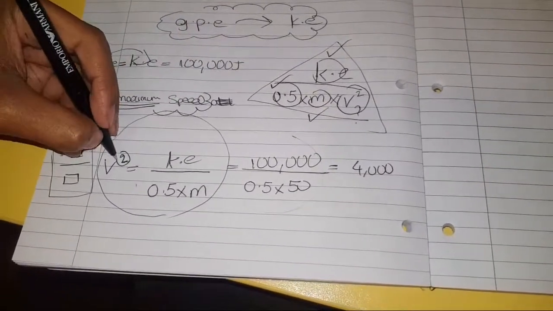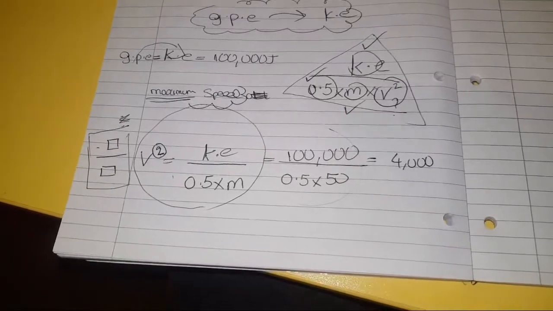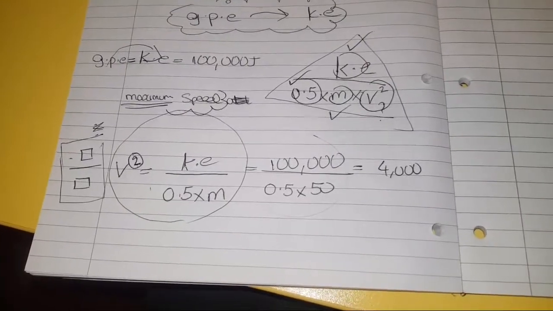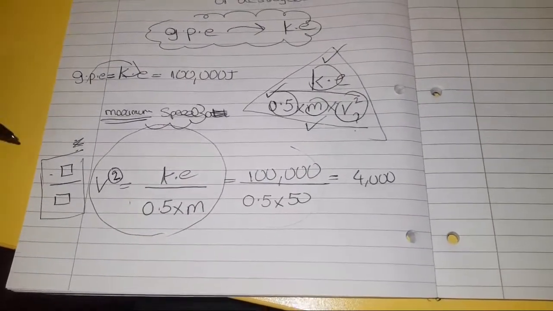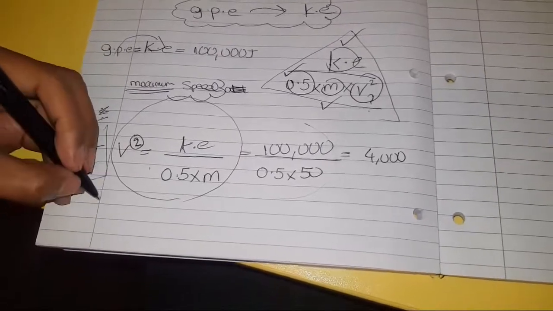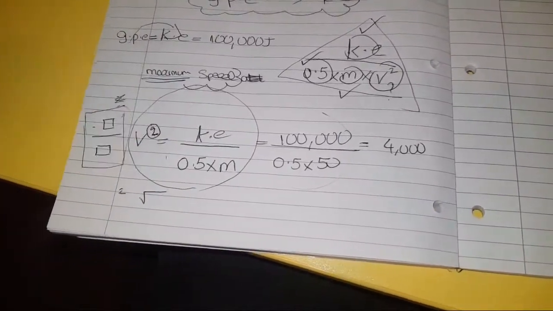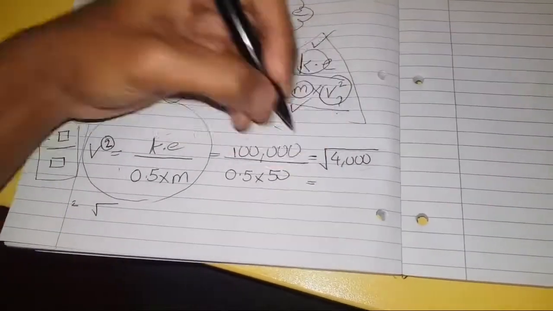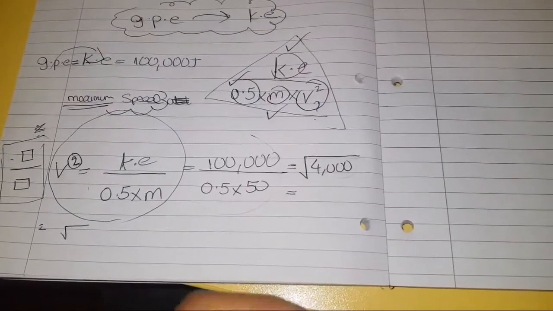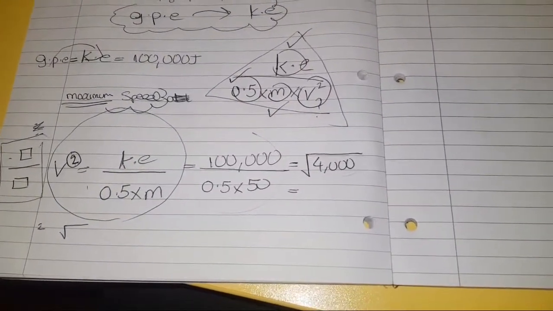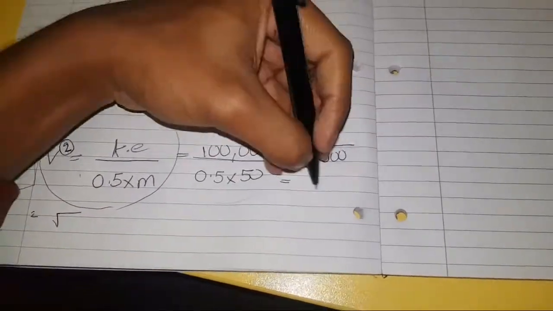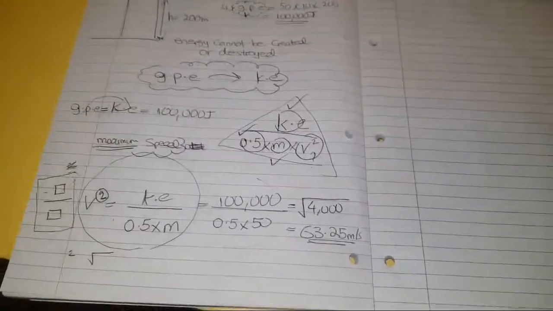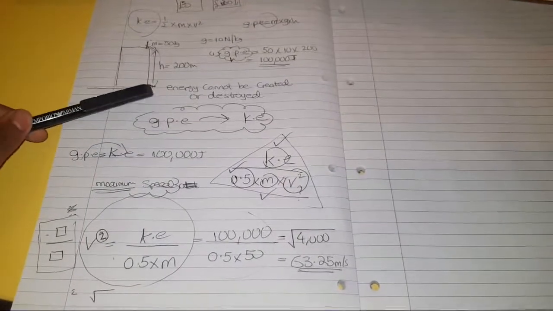So in maths, how do you get rid of the squared? What's the opposite of squared? Yeah, square root. The opposite is a button that looks like this in the calculator. When you get this answer, you just square root it. When you square root the 4,000, you get 63.25 roughly. So that's quite fast to be fair. That's the maximum speed of the person at the bottom.